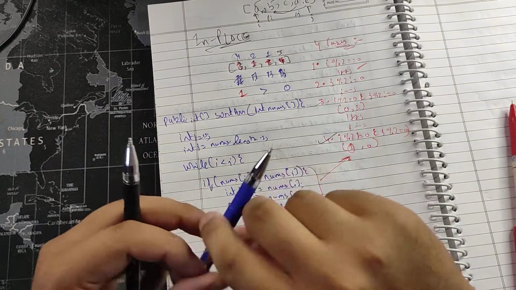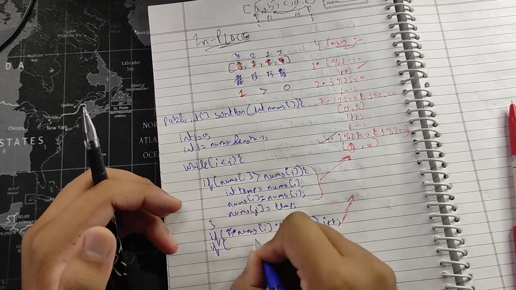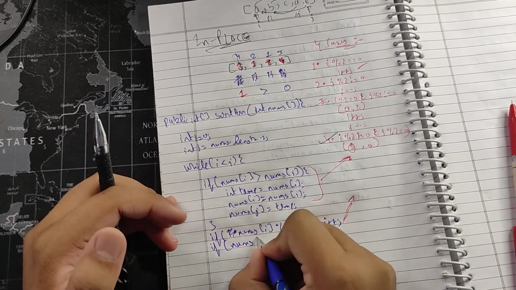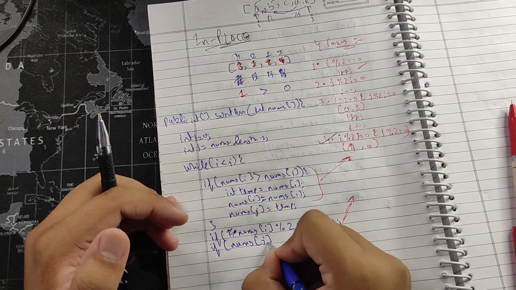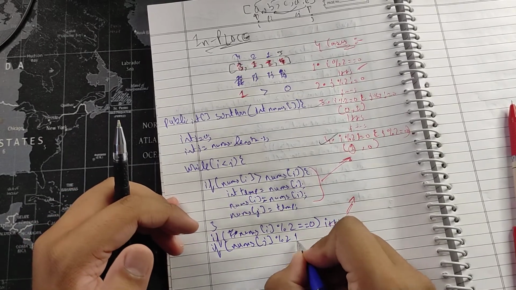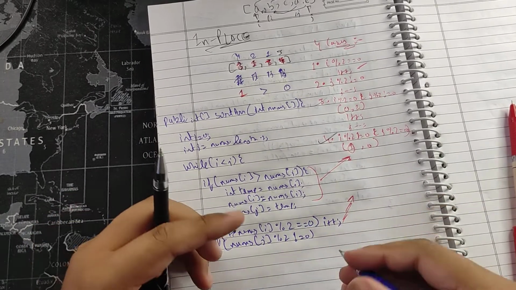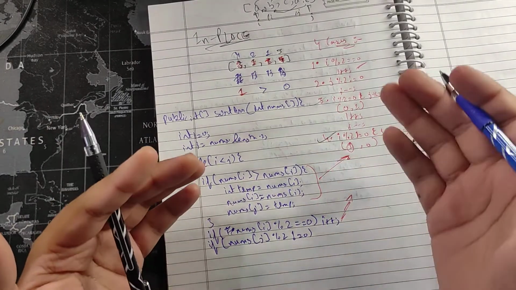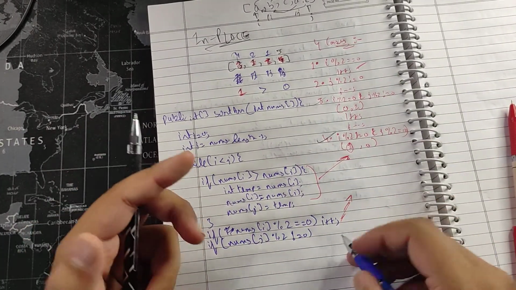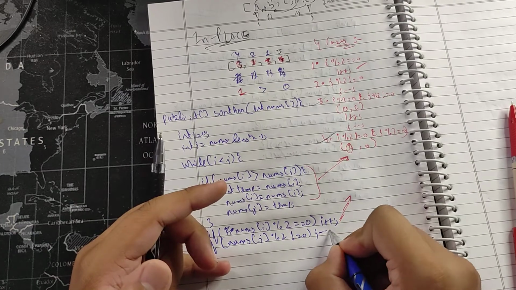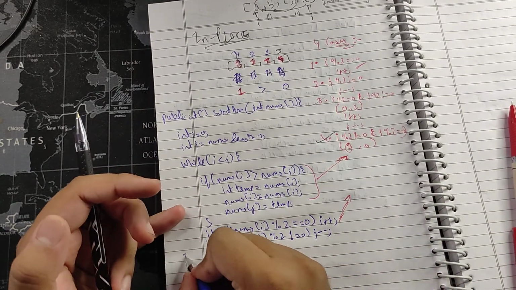And another case will be if our nums of j modulus 2 is not equal to 0. So what does it mean? That means we found 1, which is not 0, so obviously it is an odd value, so we simply decrement our j. So that's how we have dealt with all the cases.